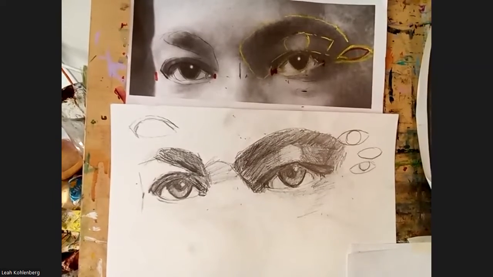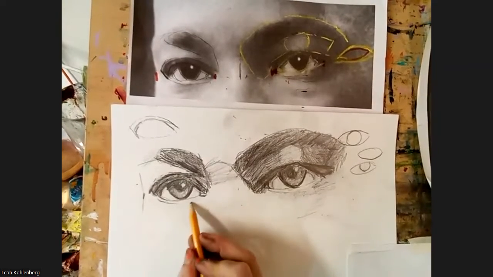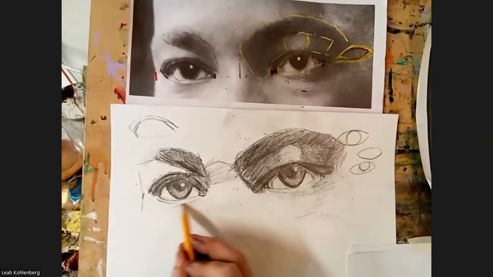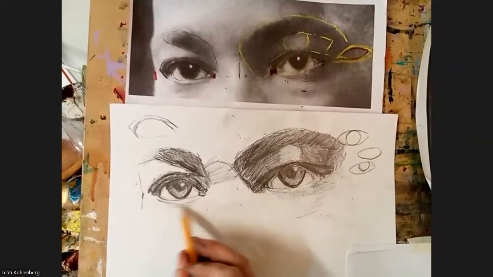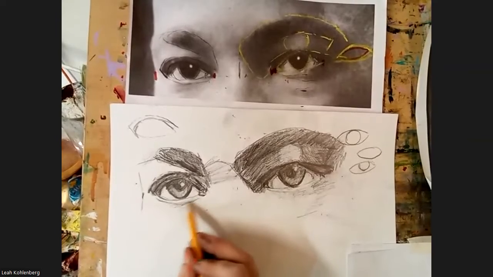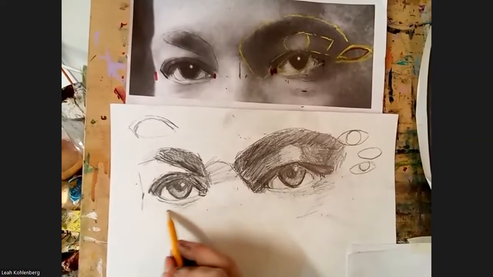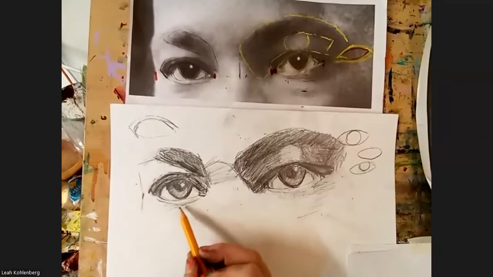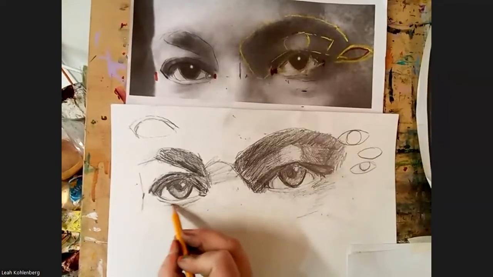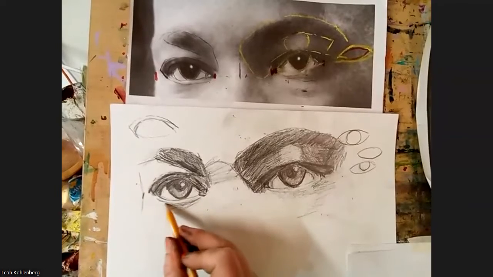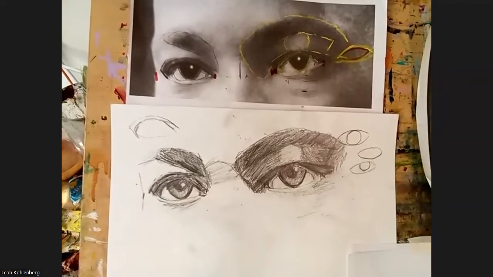Probably also notice down here, underneath this little white edge, you could get a little dark. But we really need this light edge. Otherwise, the eye looks flat and unreal.